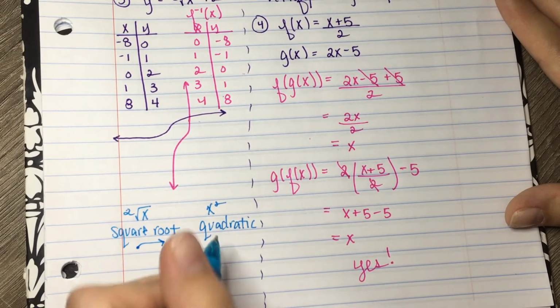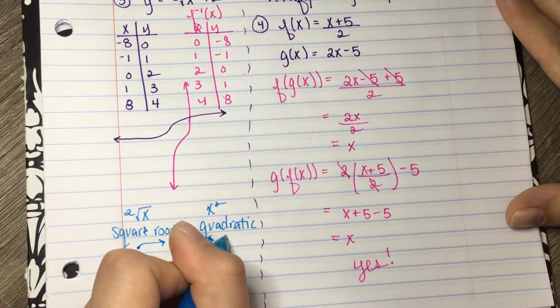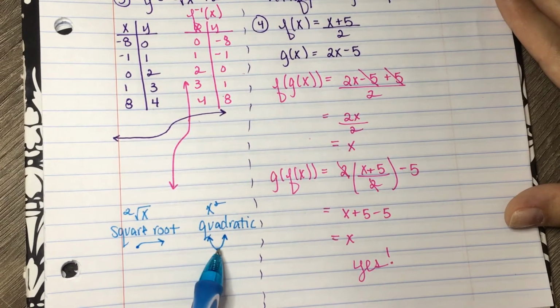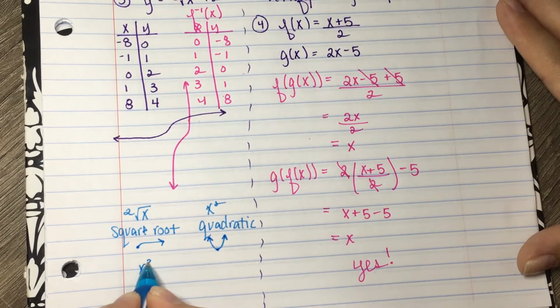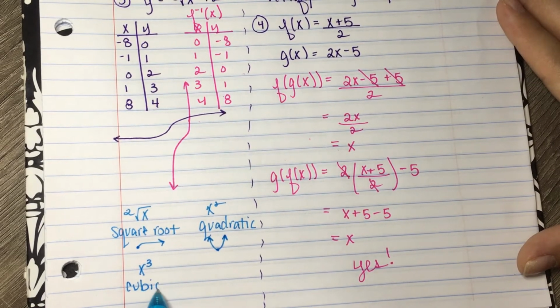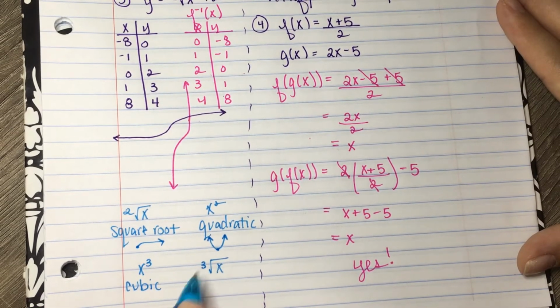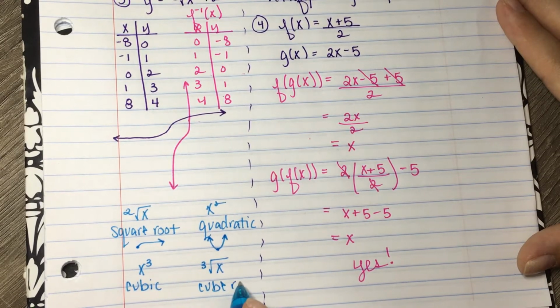And that's one of the first examples we actually did together, and we saw that the square root is the quadratic graph laying down. If I ask you, what's the inverse of a cubic function? You should know the inverse of a cubic function is cube root. And that's like this example up here.